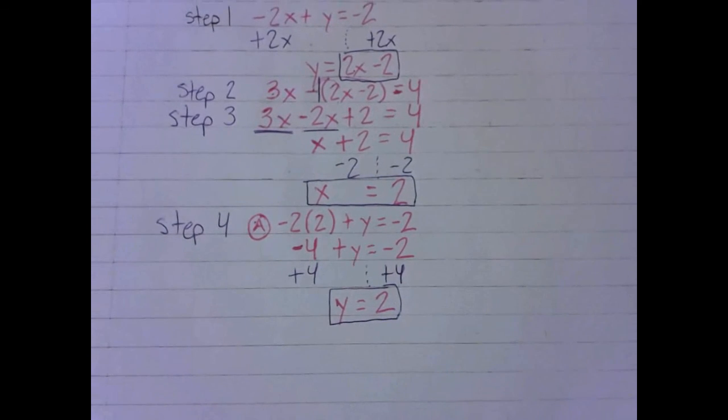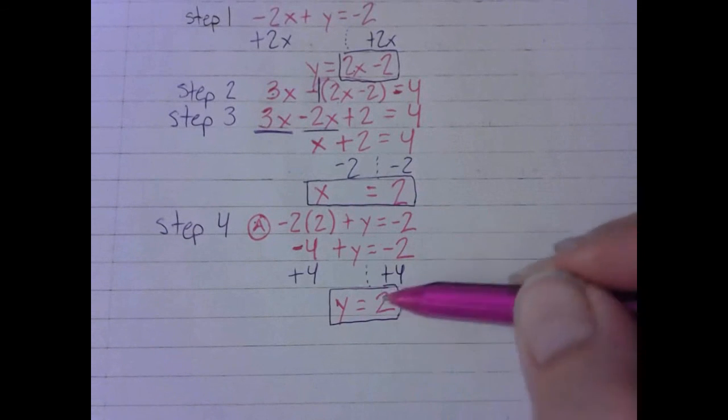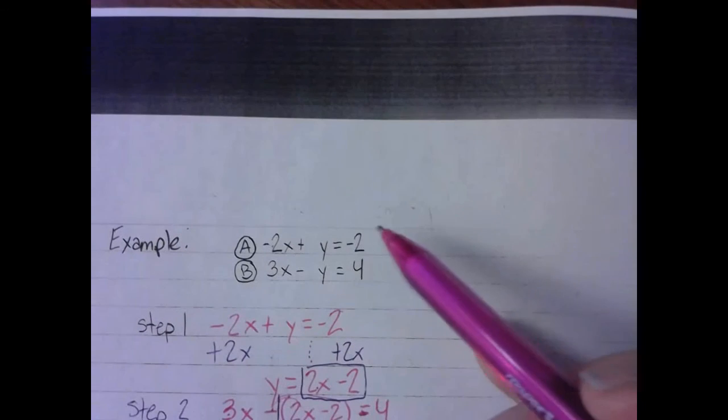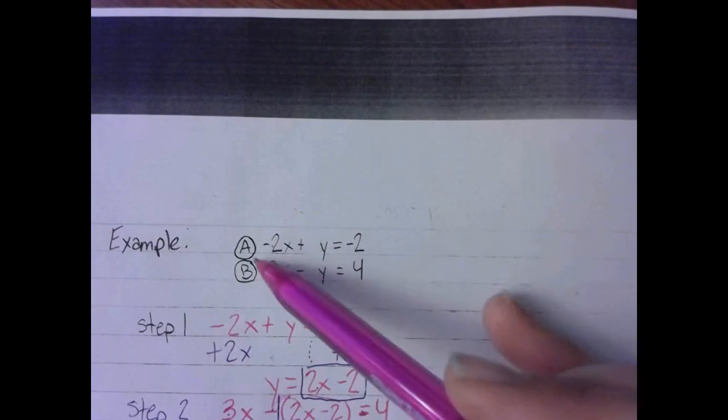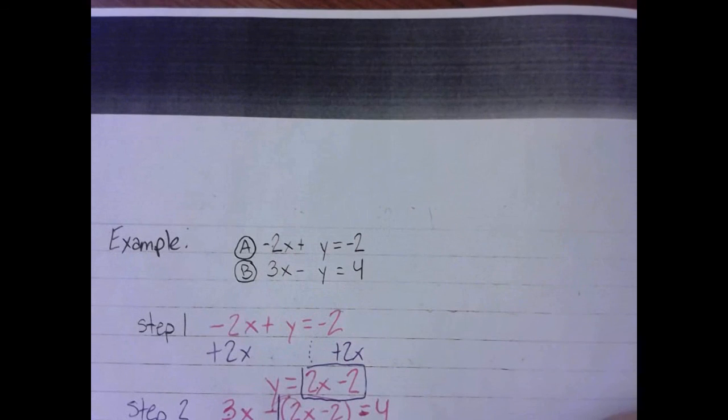All right, well, hey, notice we got an exact point. We got x equals 2, y equals 2. So that means, looking back at our original problem, we're trying to find the solution to this system of equations. Where do these two lines intersect?